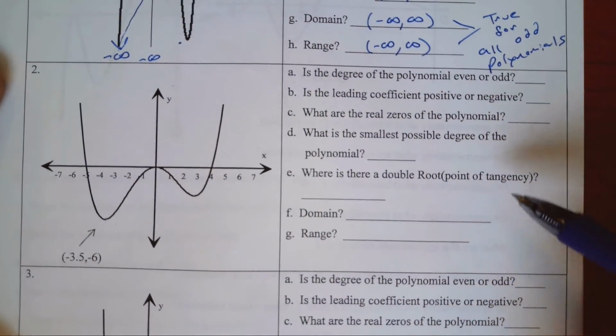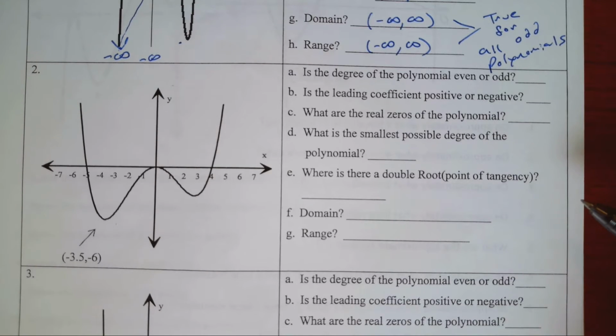So take a second and look at this. Try to fill in maybe what you know. If you're not sure, just leave it for a second and we'll go over it.